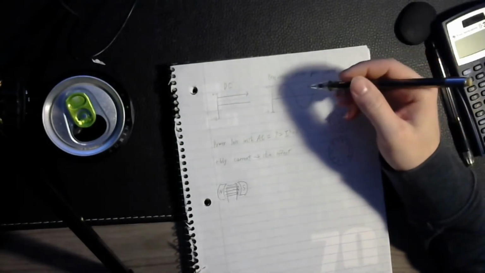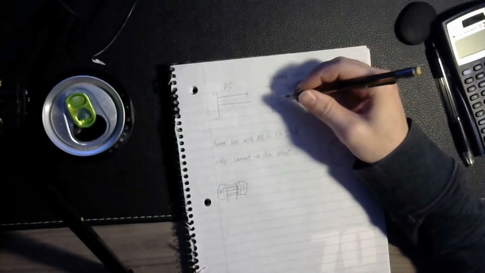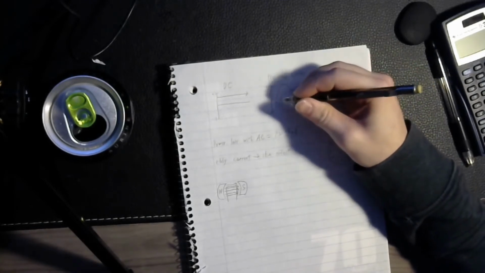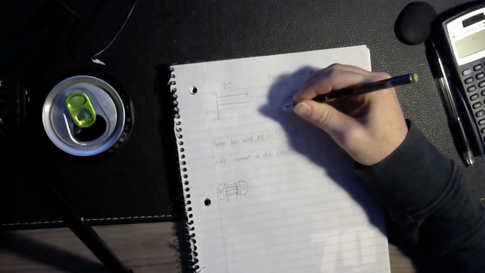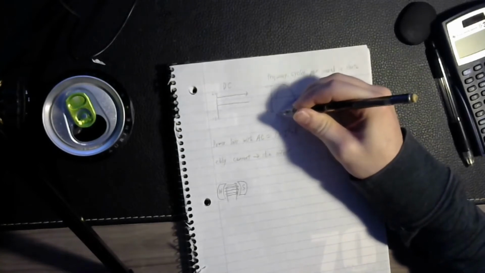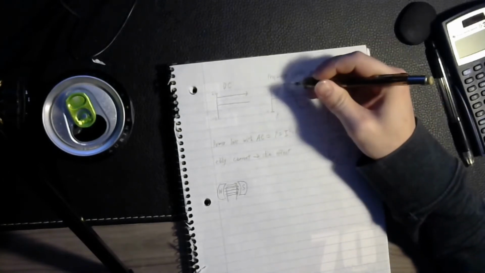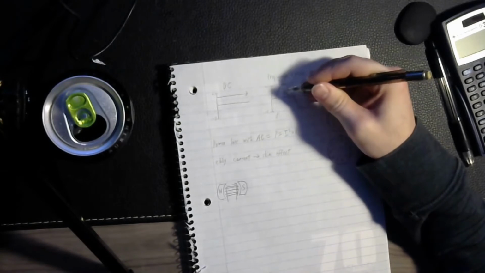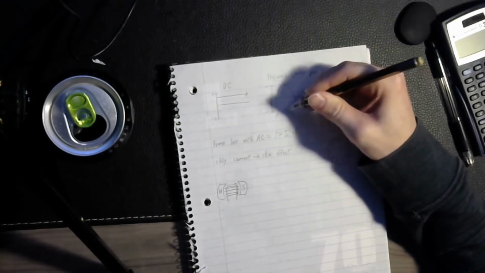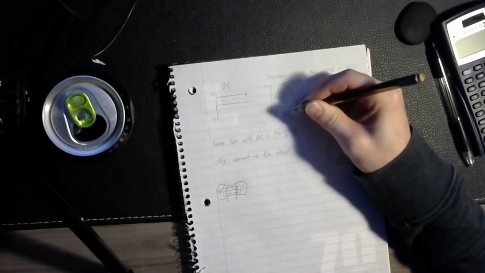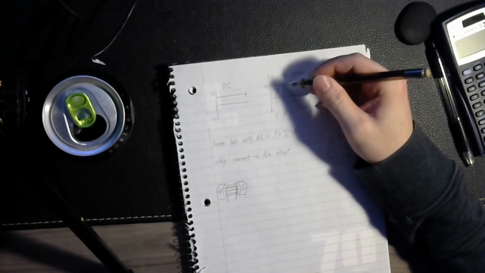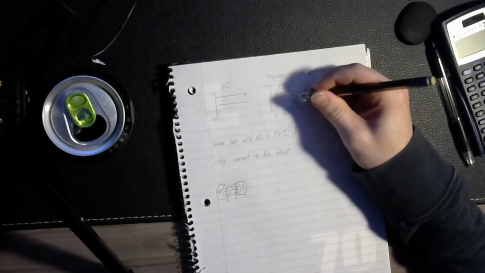So as it spins, it's going to start at 0, and then, let me draw this real quick. Okay, so this is at 0 degrees. When it gets to 90 degrees, 1/4 of the way through, it's going to hit its maximum positive voltage.